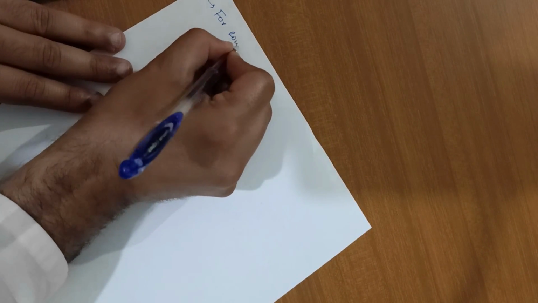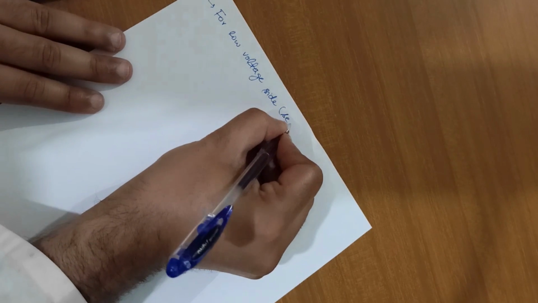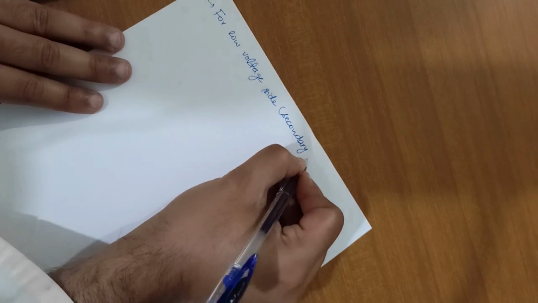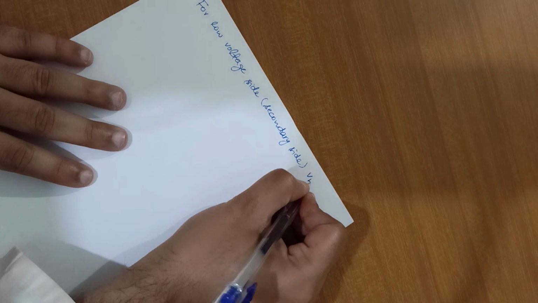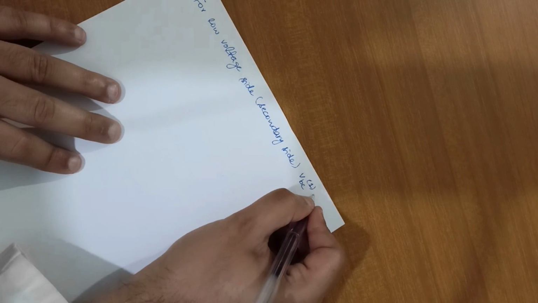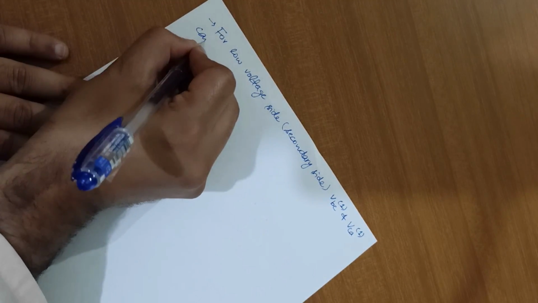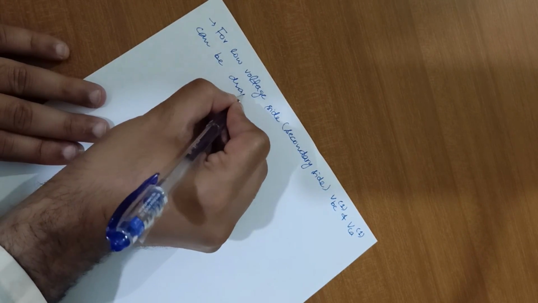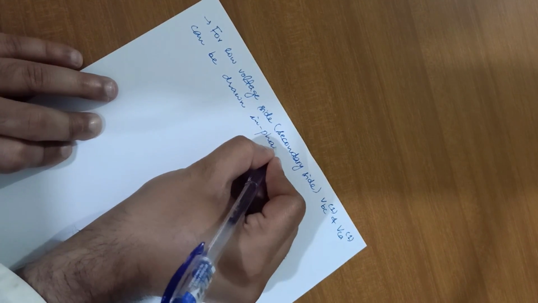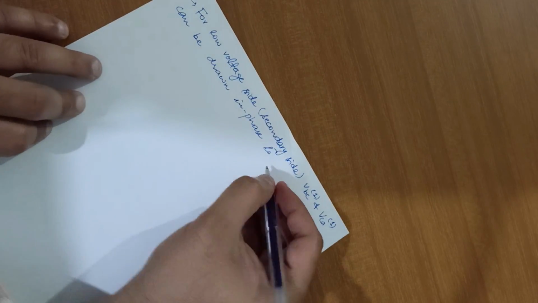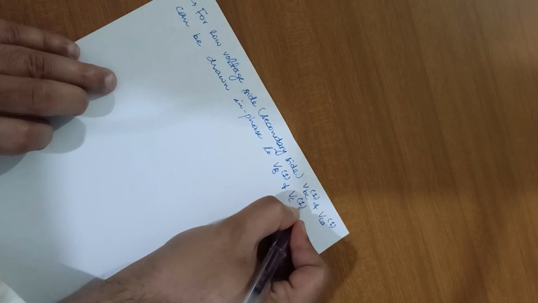For low voltage side, VBC1 and VCA1 can be drawn in phase to VB1 and VC1 respectively.